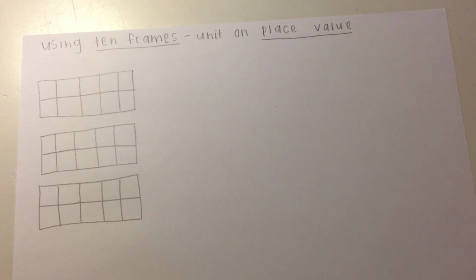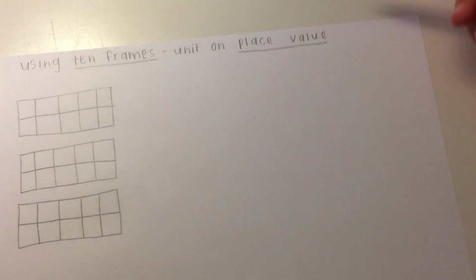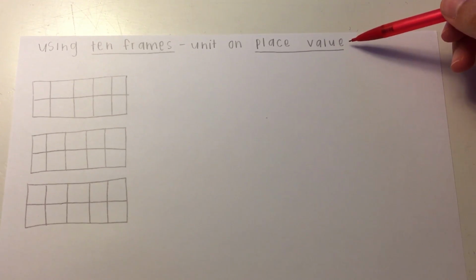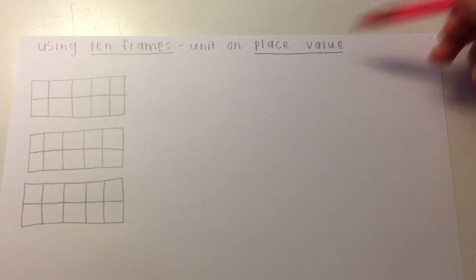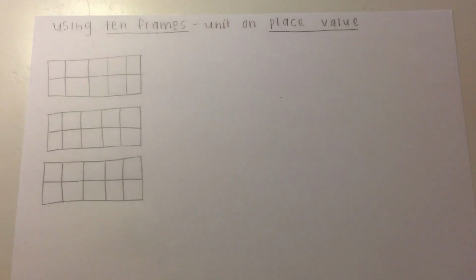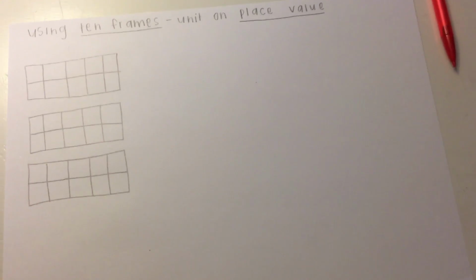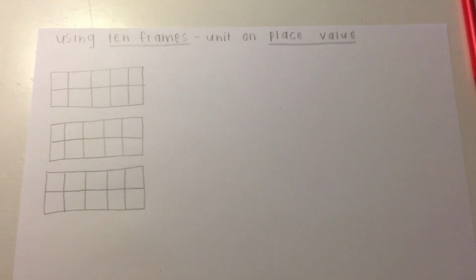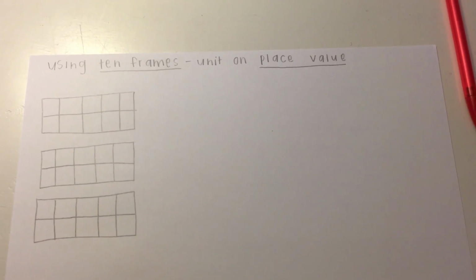Today I'm going to be going over how to use 10 frames in our unit that we've been focusing on place value. 10 frames is something that we use in our kindergarten classroom, and the kids seem to really enjoy and understand using them.